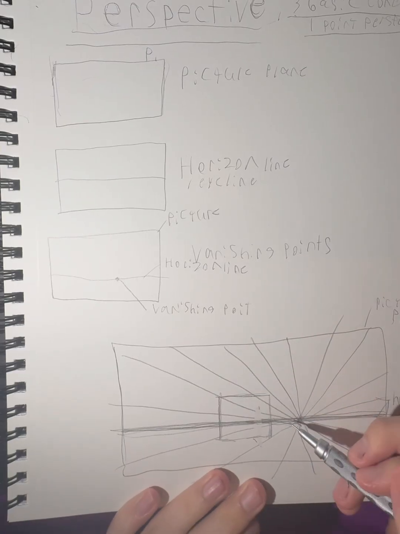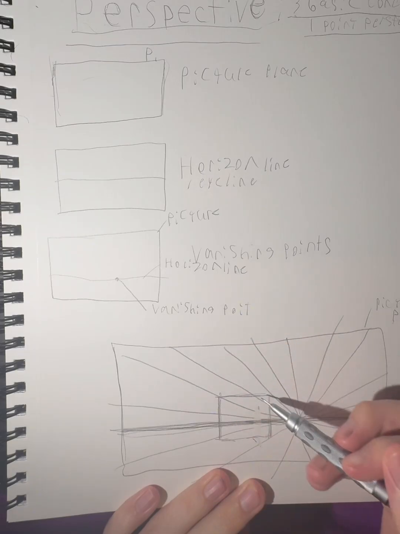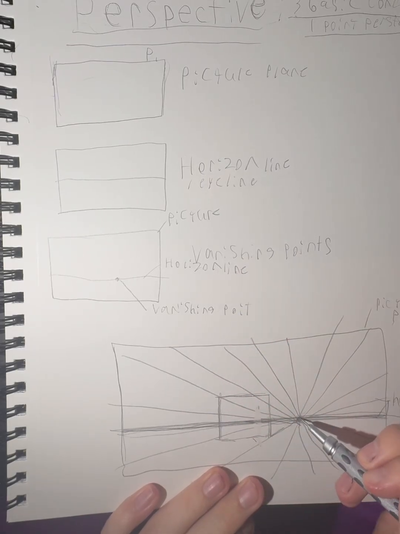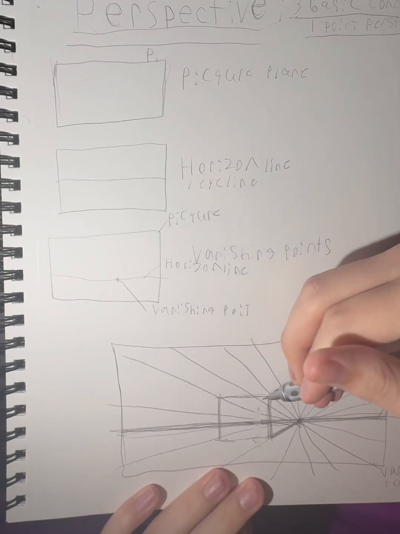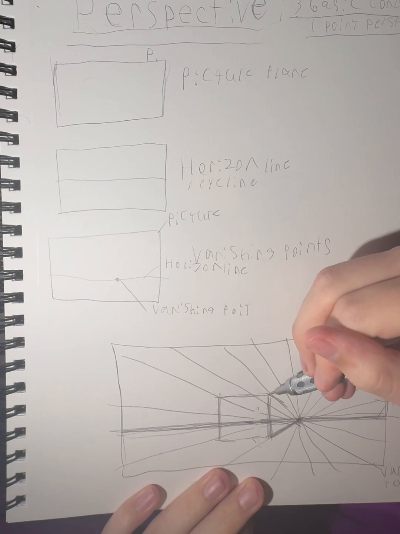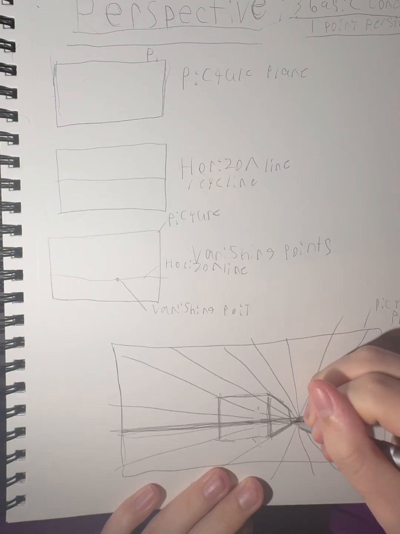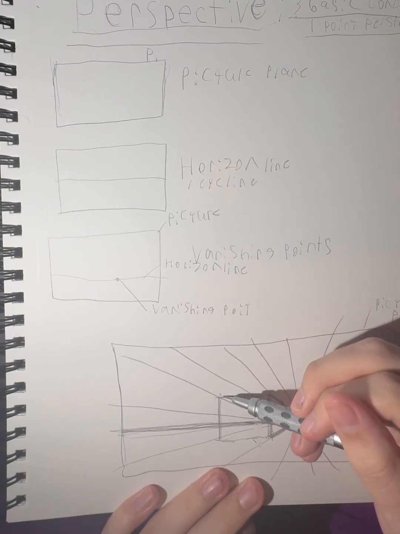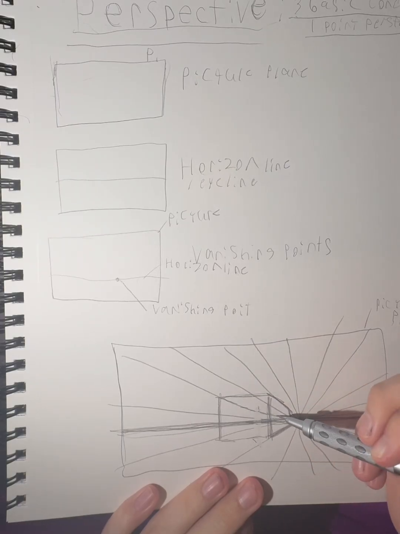And then this cube is gonna follow these lines. So this line you see goes towards the vanishing point. So all the lines on the cube are gonna go towards the vanishing point. So then you end it off there. Goes towards. So it'd be following this line here.